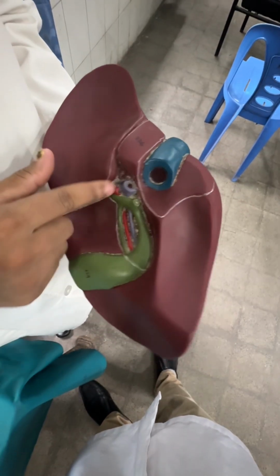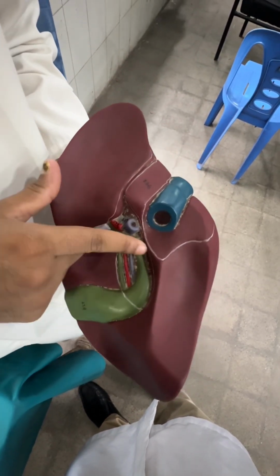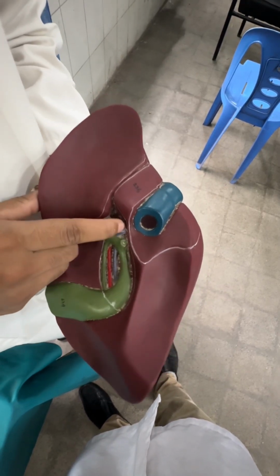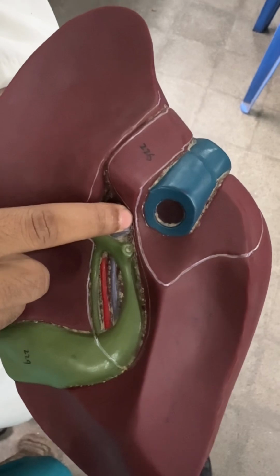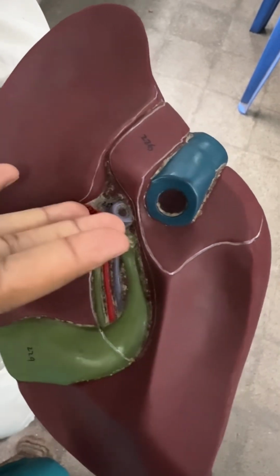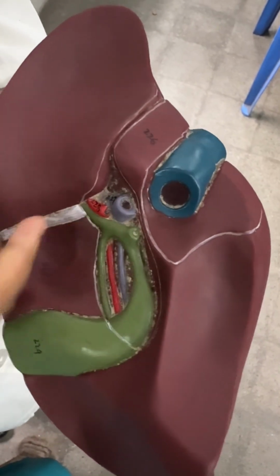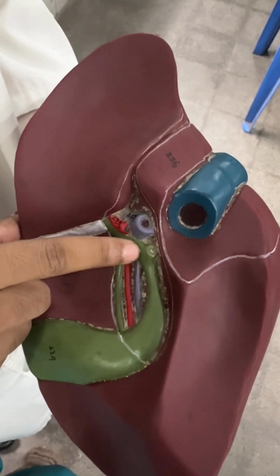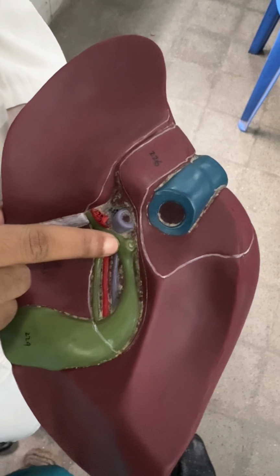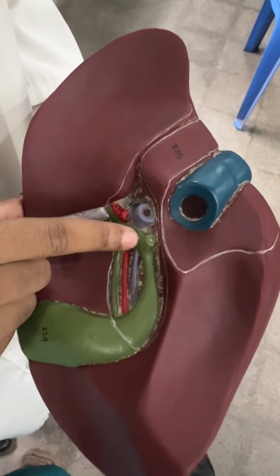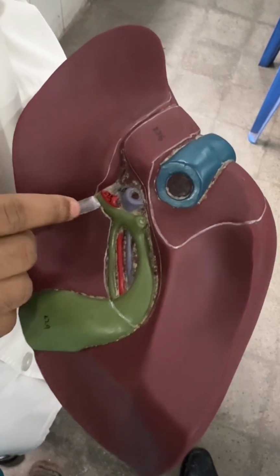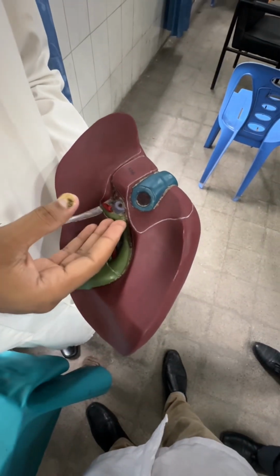As the porta hepatis is the gateway of the liver, the hepatic artery, portal vein, and the sympathetic nerve or hepatic nerve plexus get entry through it, and from it will come out the common hepatic duct and the lymphatics.